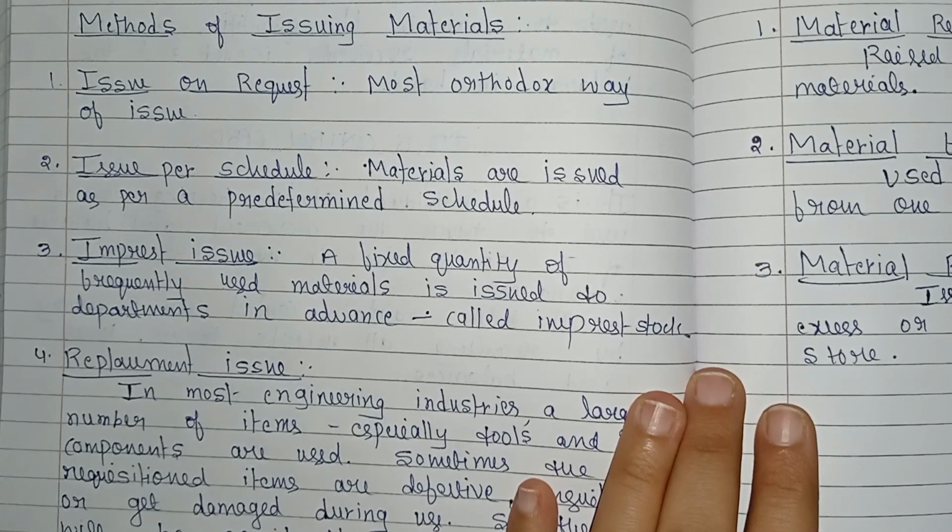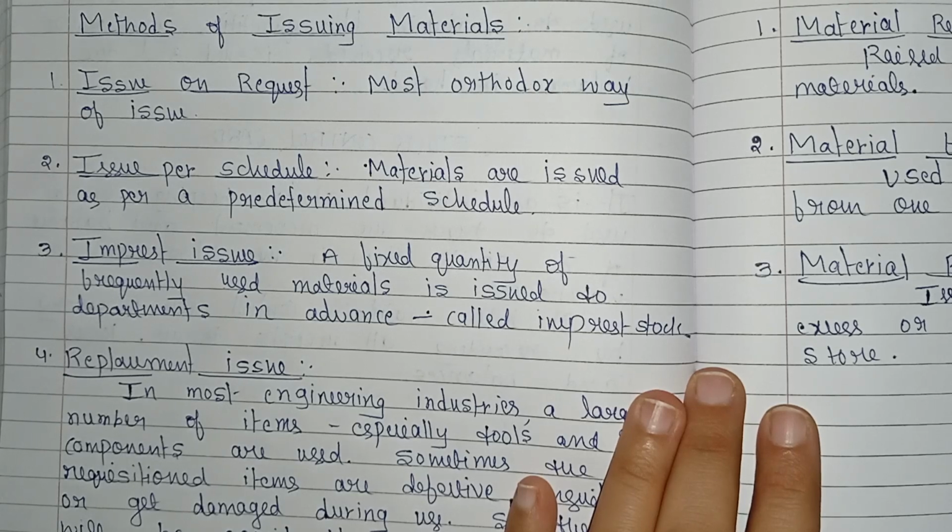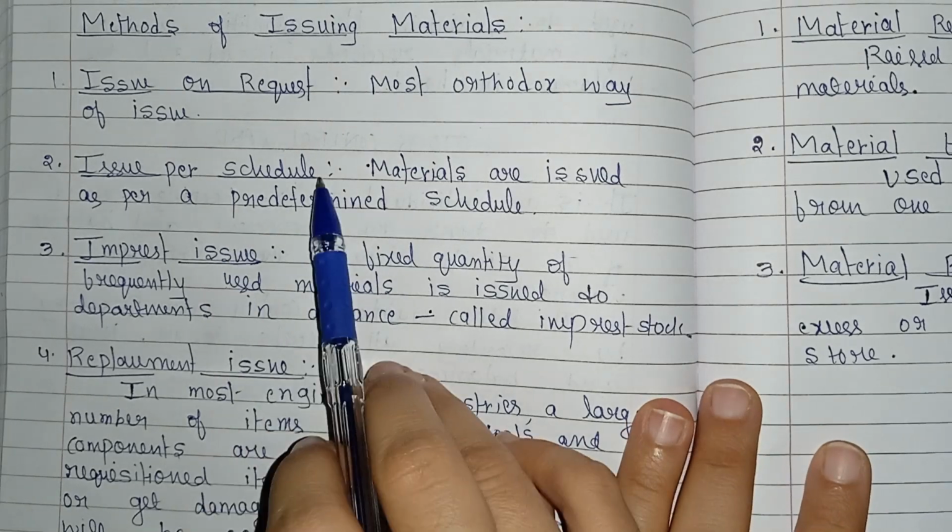In issue per schedule, no requisition is needed for each issue. Clear? The store issues the materials automatically on set dates because it is a predetermined schedule. That's why we need not require any requisition for each issue. That is about issue per schedule.